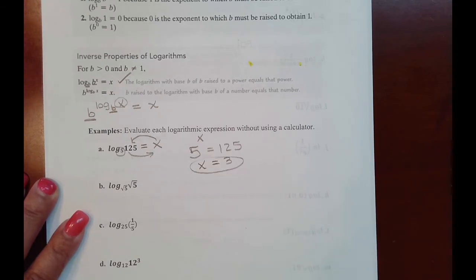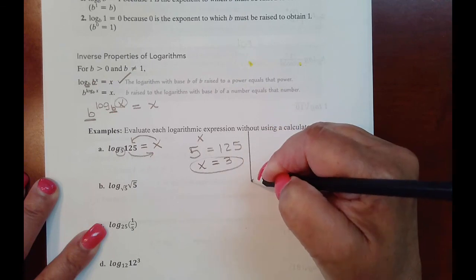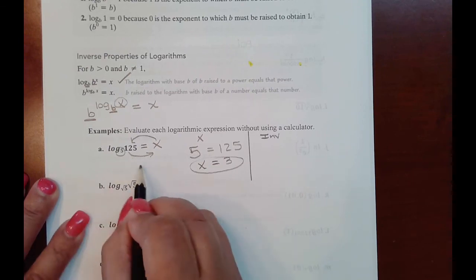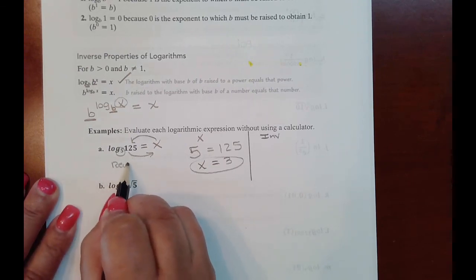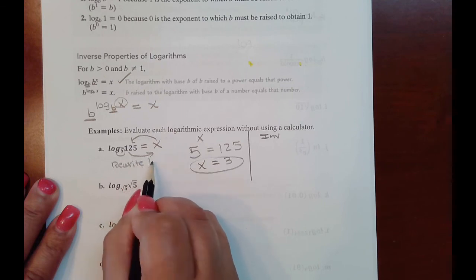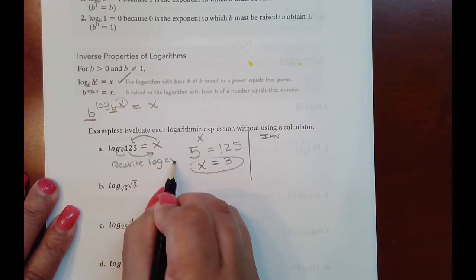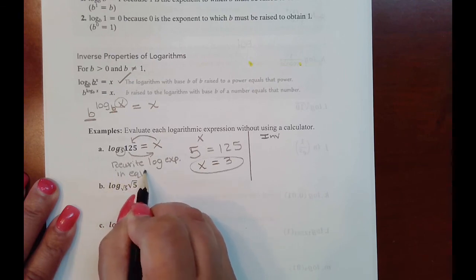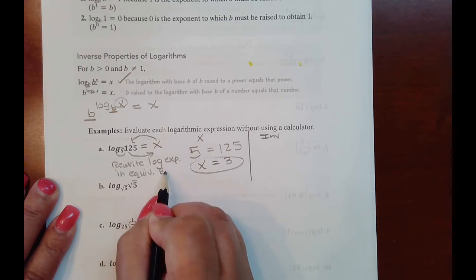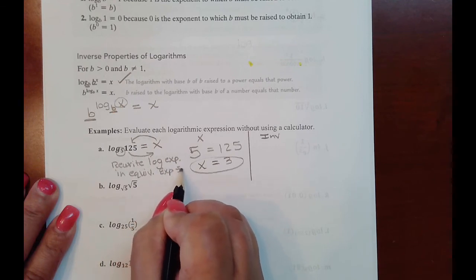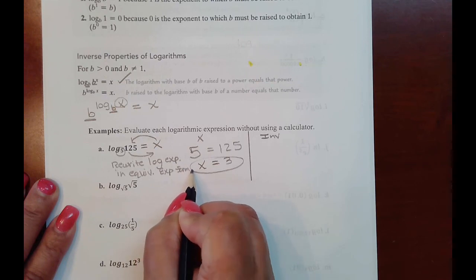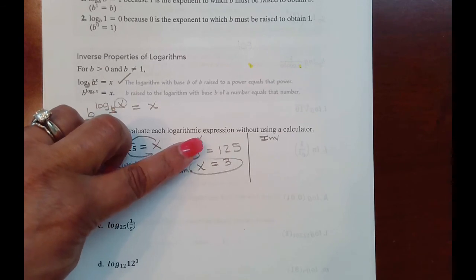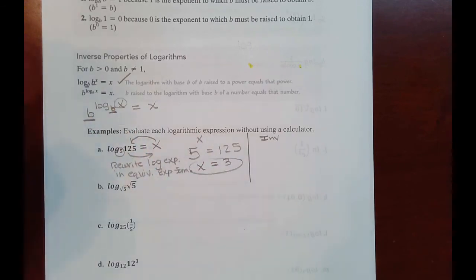You can also do this problem like this, using those inverse properties. So the first way I did it was to rewrite the log expression in equivalent exponential form. And then I analyzed the resulting exponential equation and just asked myself by observation, what power would that have to be? Because it's the solution.